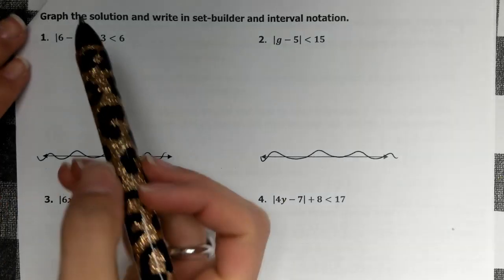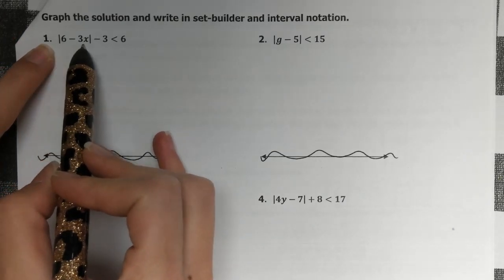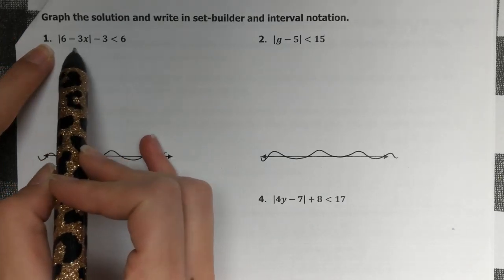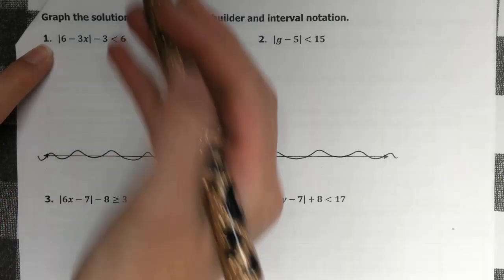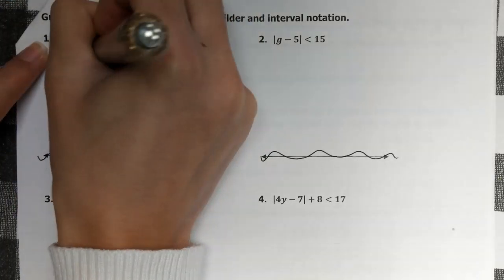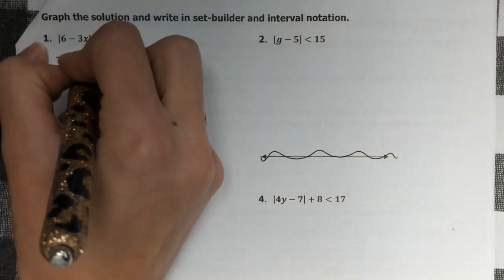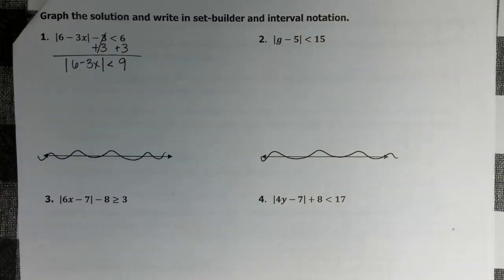Okay, so if I have absolute value of 6 minus 3x, minus 3 is less than 6, I still want these absolute value bars by itself. So I'm going to add my 3. I have the absolute value of 6 minus 3x is less than 9.